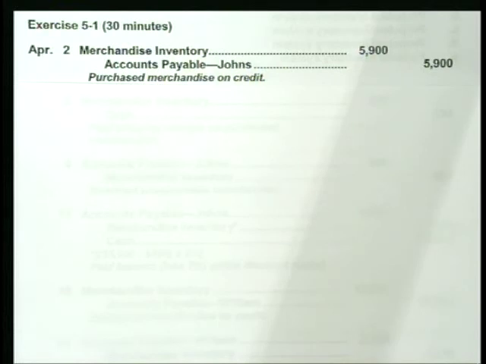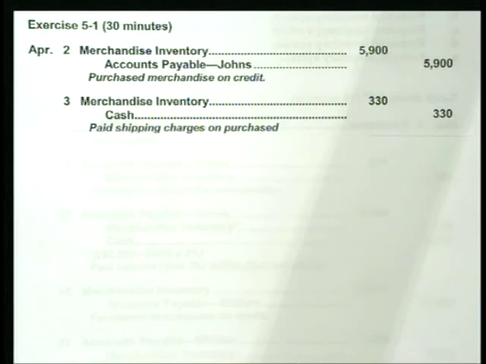April 3rd, paid $330 for the shipping charges on the April 2 purchase. Now you might think that we debit shipping expense or transportation expense or something, but we don't, do we? We debit merchandise inventory. We want the cost of transportation to be captured into the inventory asset value. So we debit merchandise inventory here.